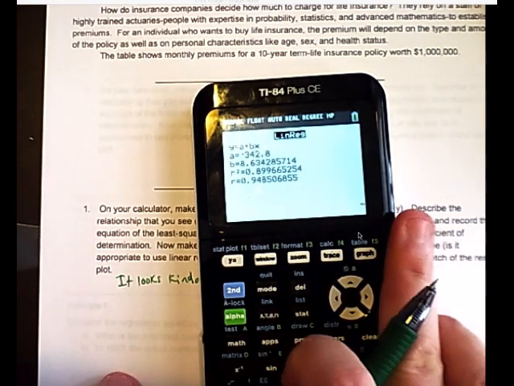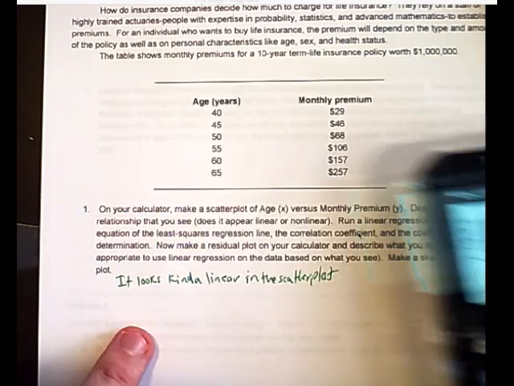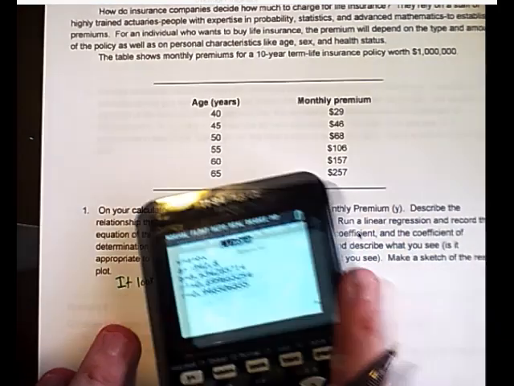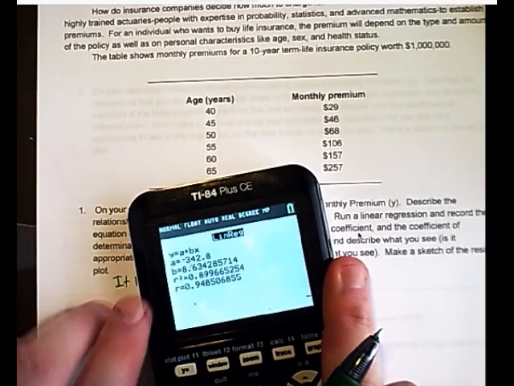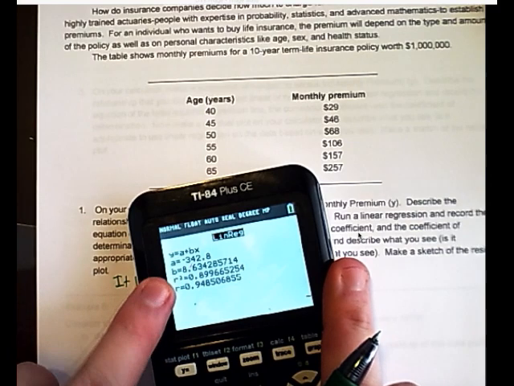Okay. So it's telling me I need to record this. It says y equals a plus bx. A is the y-intercept, b is the slope.